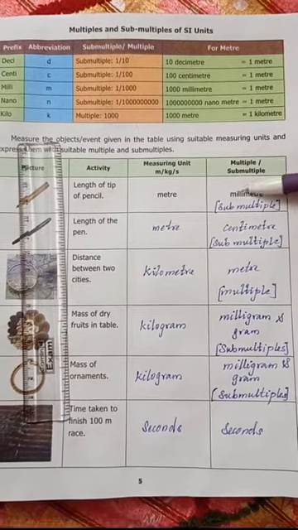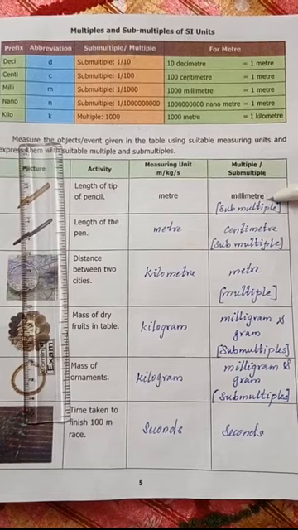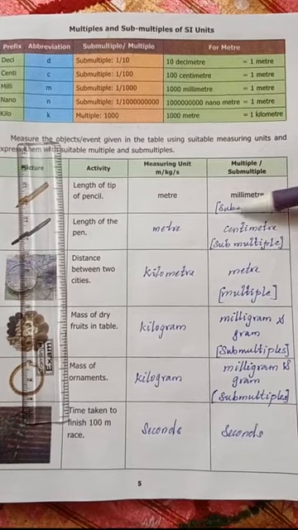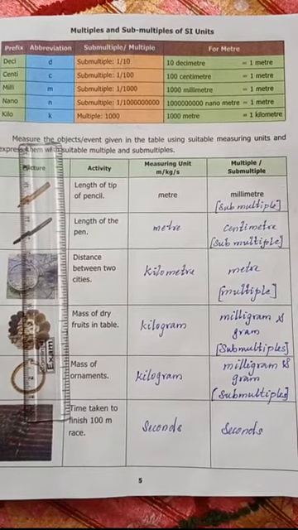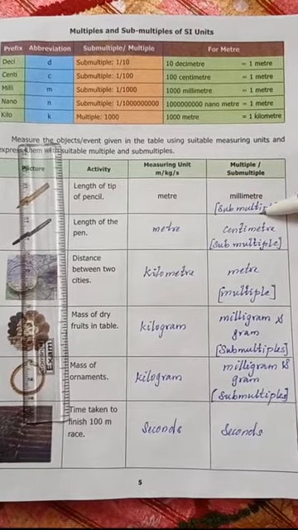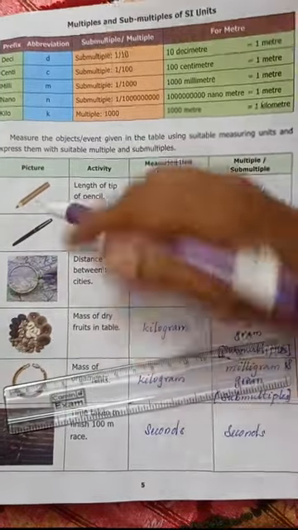Now what is this, children? Millimeter only we have measured, right? Is it a multiple or a sub-multiple? It's a sub-multiple, a lower unit, lower than meter, and so it is a sub-multiple. Did you all understand, children? What is the next one?